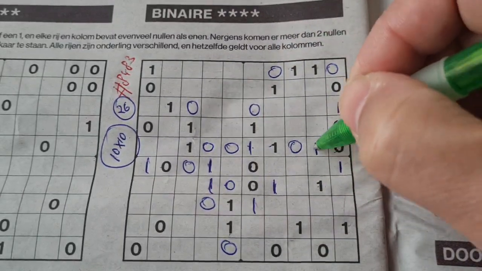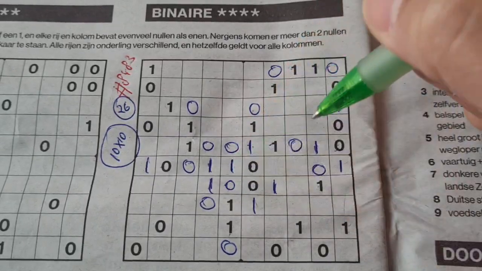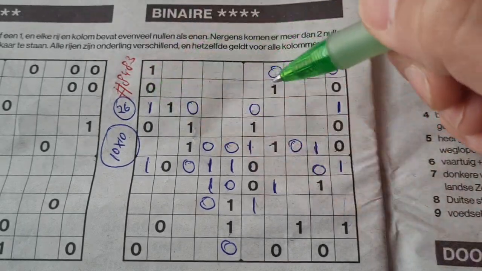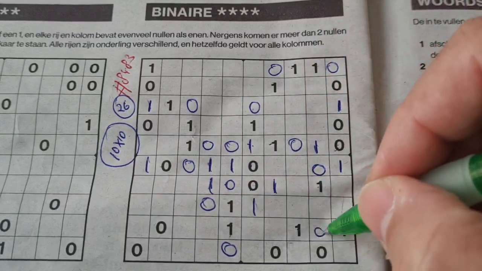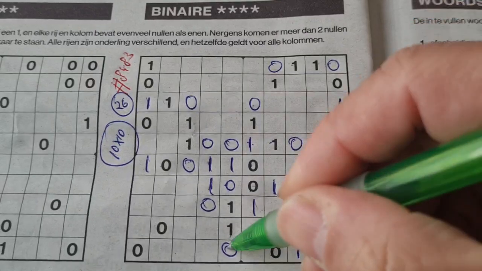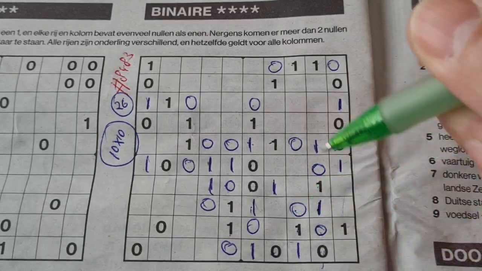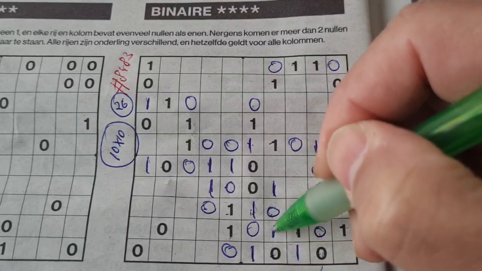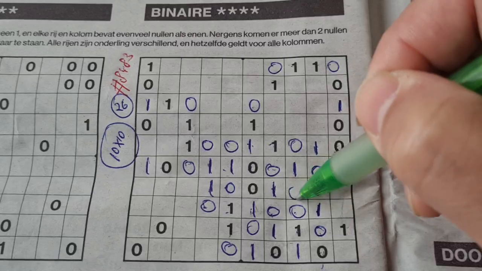Between the O's comes a 1. Between the ones comes an O. Between the O's comes a 1. Between the ones comes an O, double O. Here one, there one. Between the O's comes a 1. Between the ones comes an O, double 1. Here no, there no. Between the O's comes a 1. Between the ones comes an O, double O. Here one, there one. Between the ones comes an O.